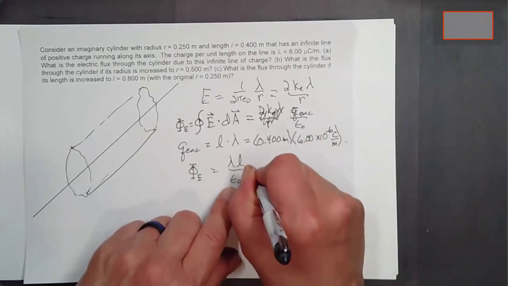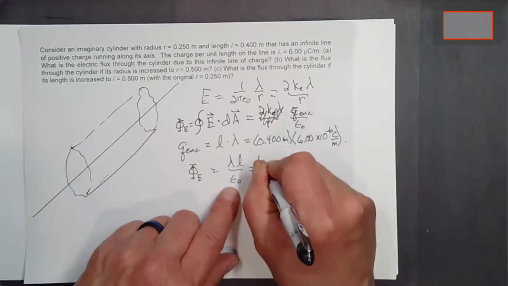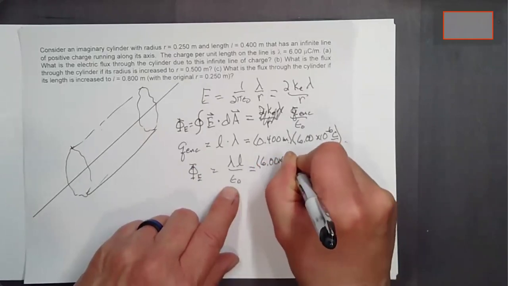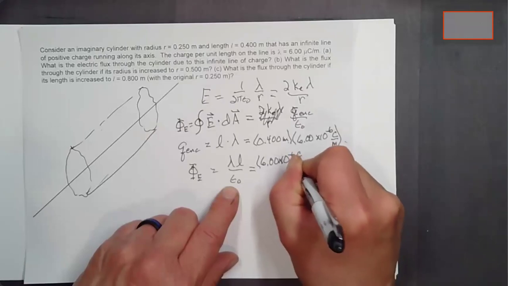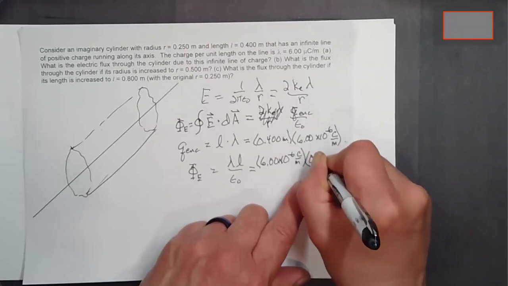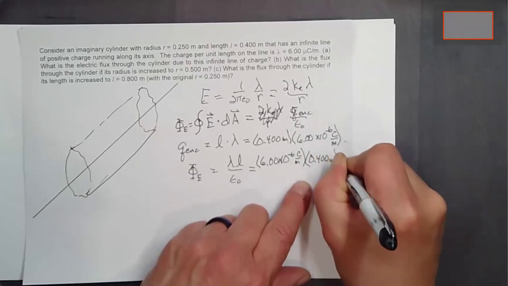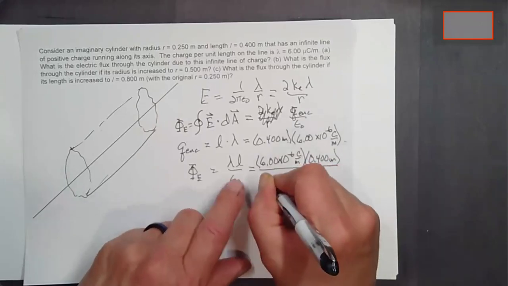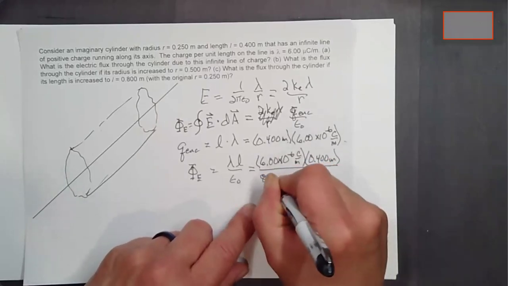I guess I should write all of those things down. 6.00 times 10 to the minus 6th coulombs per meter multiplied by 0.400 meters, and divide that by good old epsilon naught. Hope you're getting used to this number.